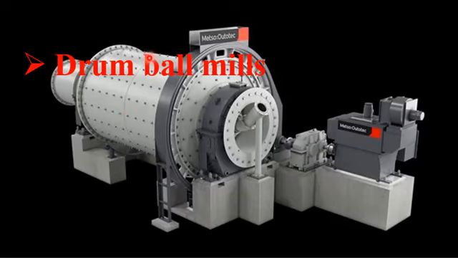Due to this horizontal axial rotation, the balls inside the drum interact with the bulk material. So the milling balls crush the bulk material into a very fine nano powder or nanoparticles. Dear student, please note that the drum ball mill is a very good machine to get very fine nanoparticles.